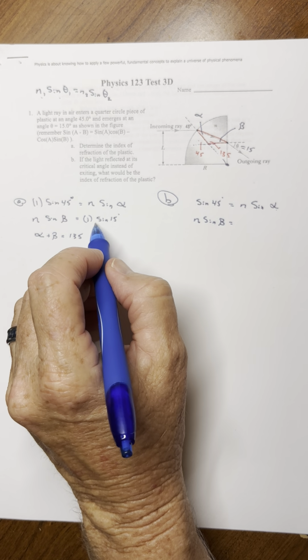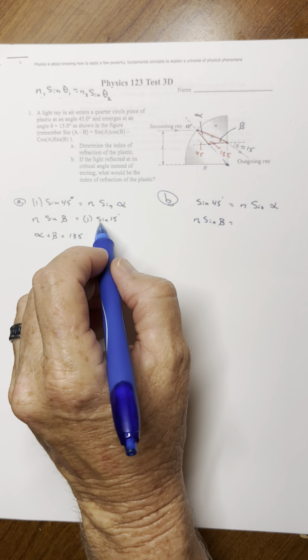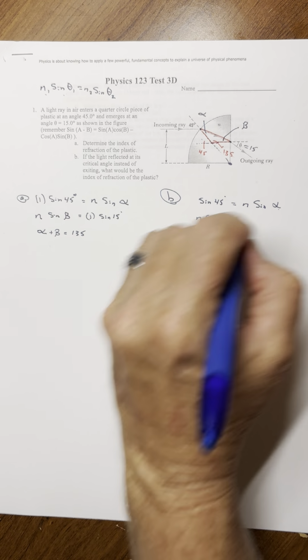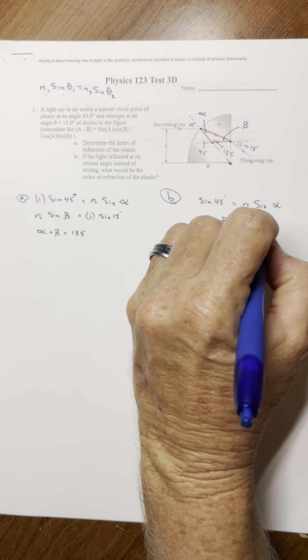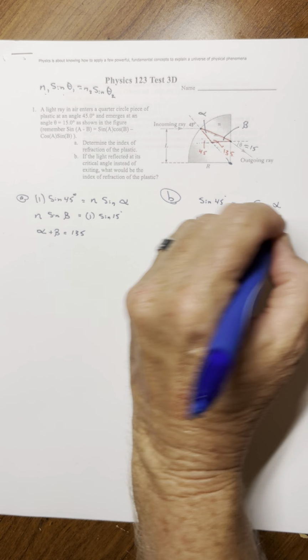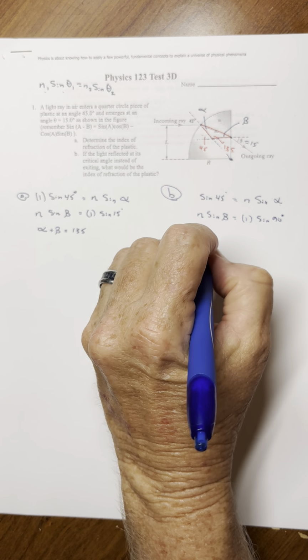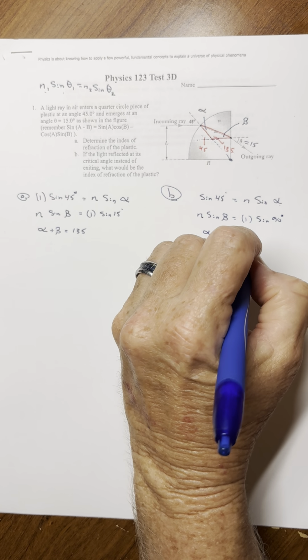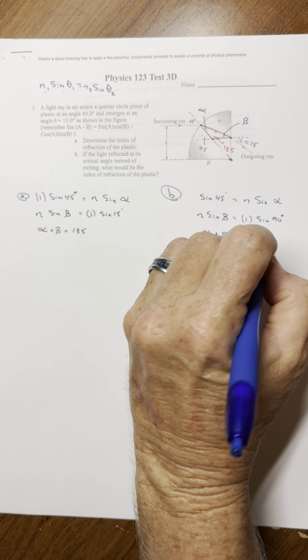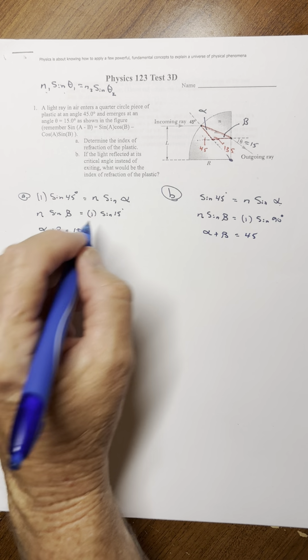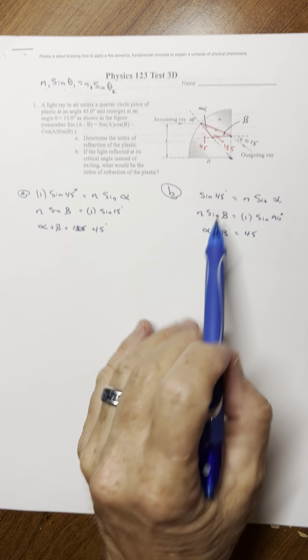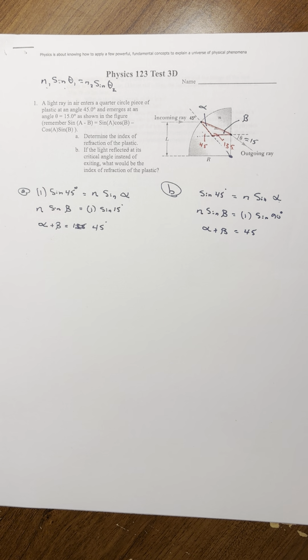But then over here, if it's at its critical angle, this side becomes the sine of 90 degrees. And of course, alpha plus beta is still going to be 45. Oh, why did I do 135? Sorry about that. 45 here. Okay, so that is the set of equations that we need to solve.